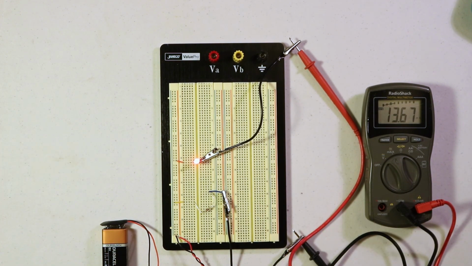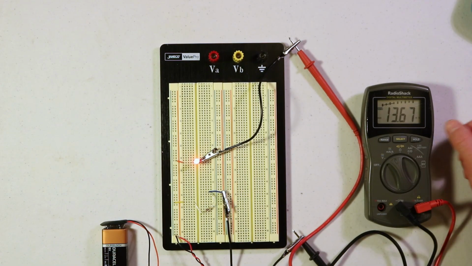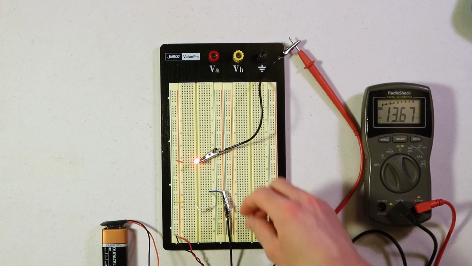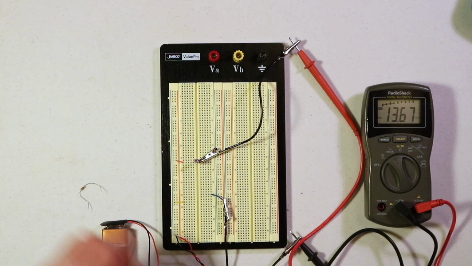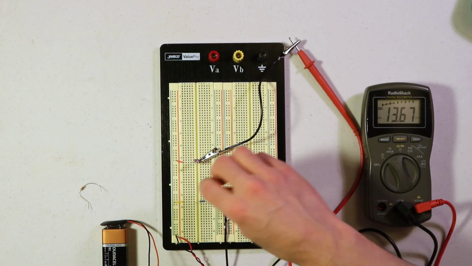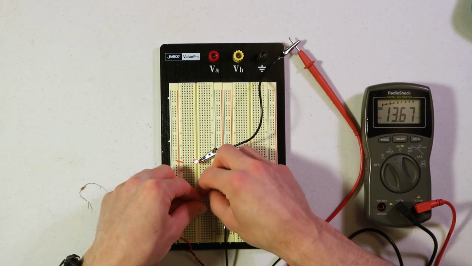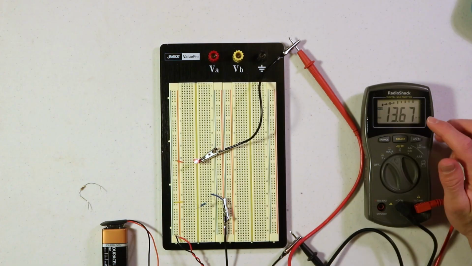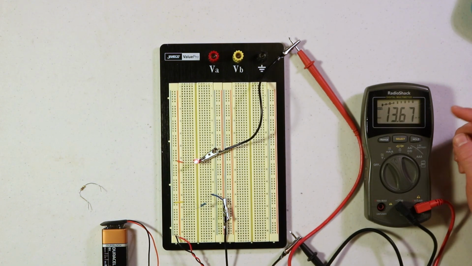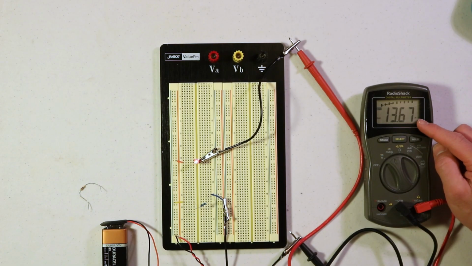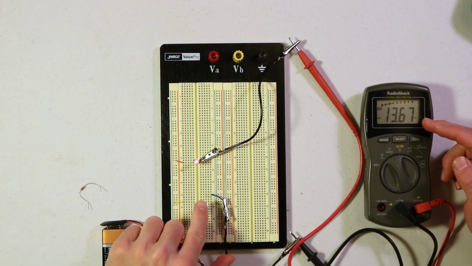Now, if we swap this out, so let me just push hold right now, and we'll save that value, 13.67 milliamps. So I'll just take that one out and then put this other one back in, and we can see what the new value for the resistance is. So again, right now we have 13.67 milliamps, and if I press hold again, it's going to go back to the live value, and we can compare that to what it is with the larger resistance.